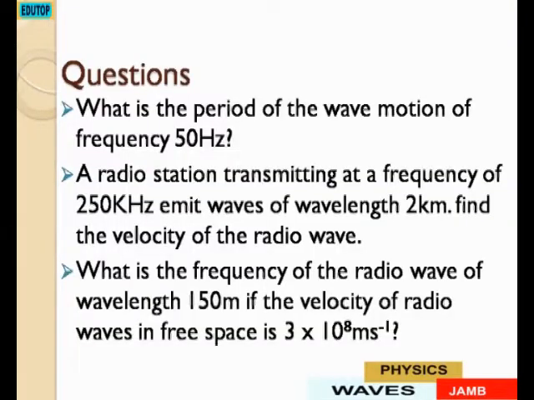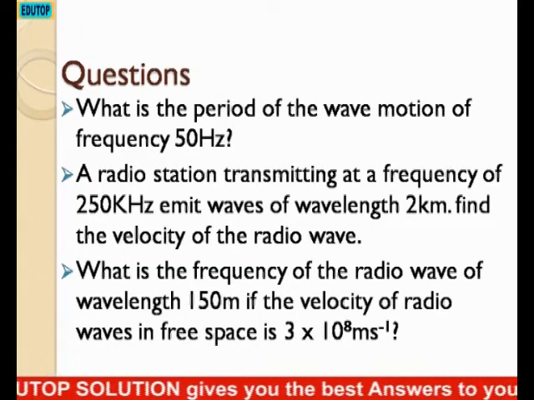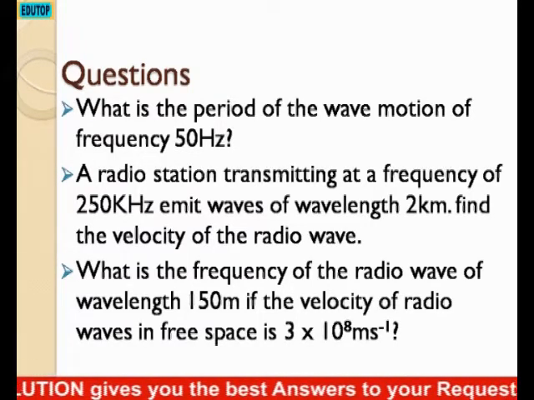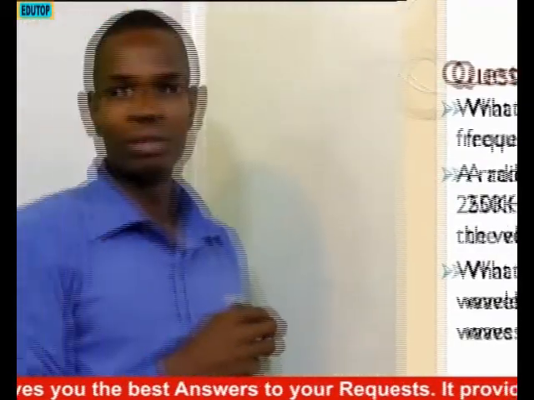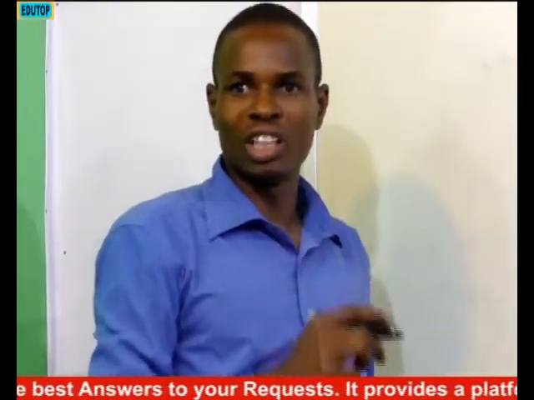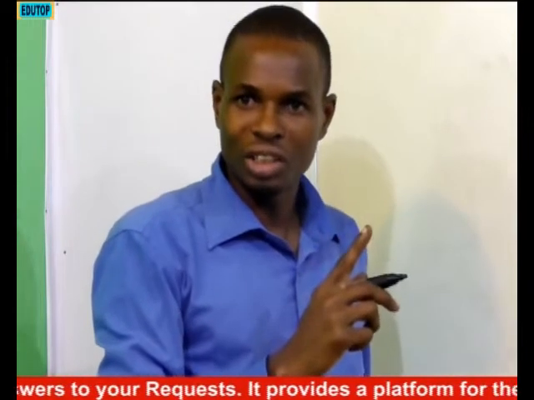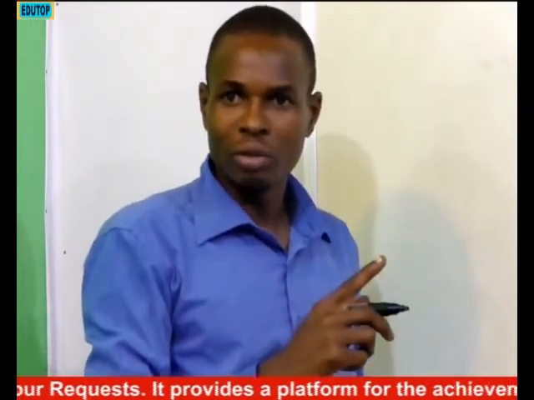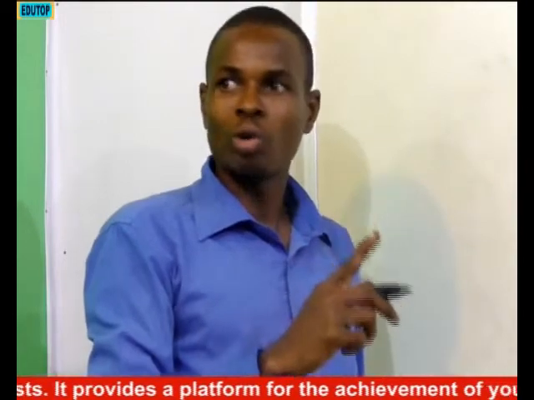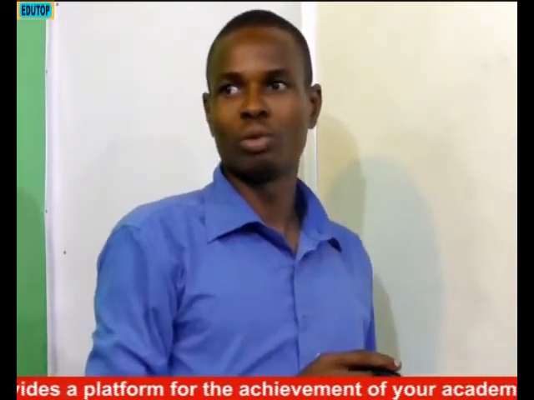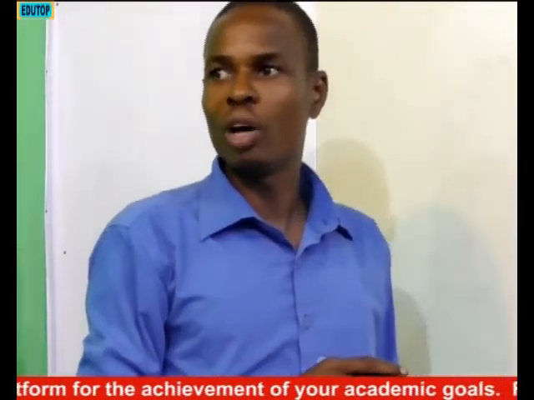Question number 1 says, what is the period of the wave motion of frequency 50 Hz? The period T is what we are looking for. And what is the period? Period T is the total time taken to complete one oscillation or one vibration. Okay? So what is the period of the wave motion of frequency 50 Hz?